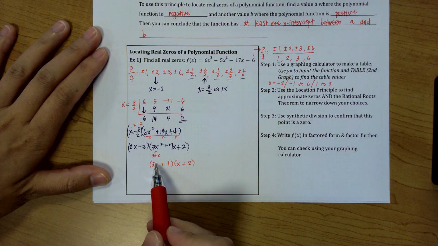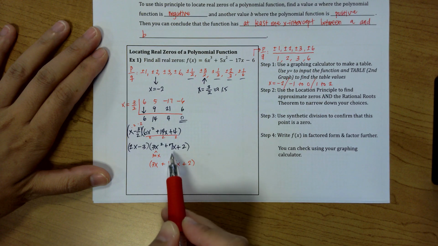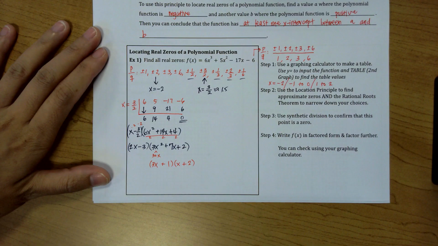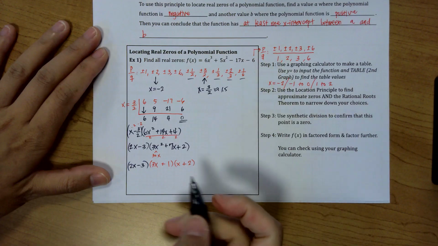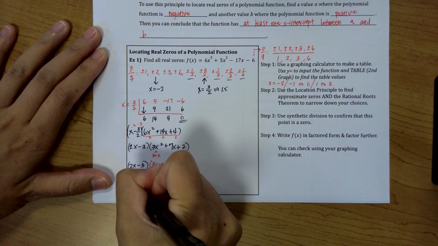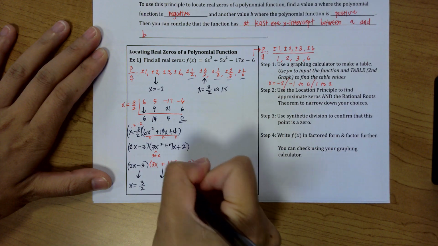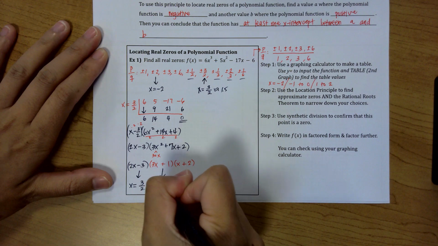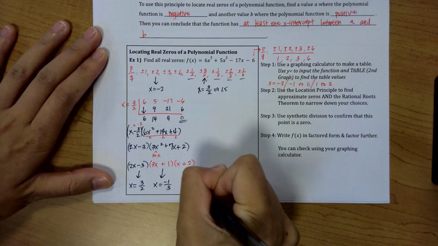Because when I distribute, 3x times 2 is 6x, plus 1x gives me 7x. Over here I'll have 2x minus 3. So this one is x equals 3 halves. This factor gives us a solution of x equals negative 1/3. And this one gives us x equals negative 2.